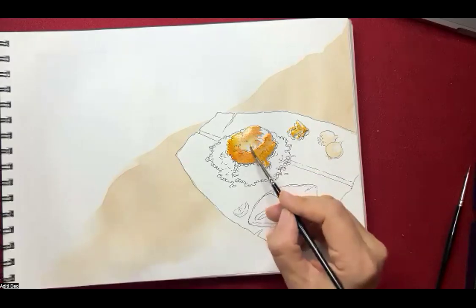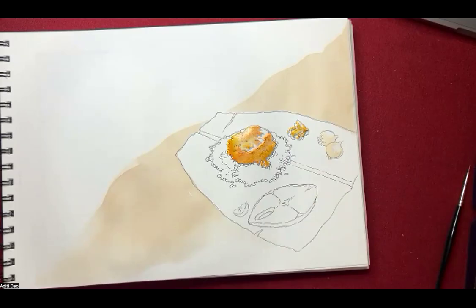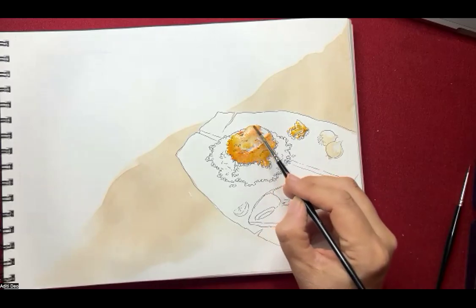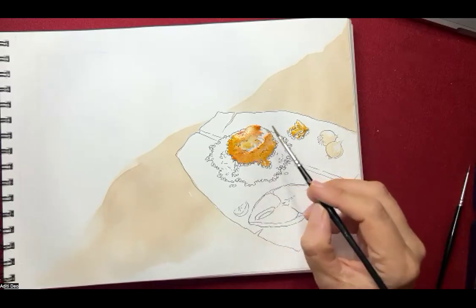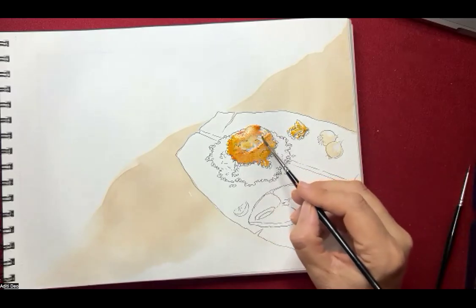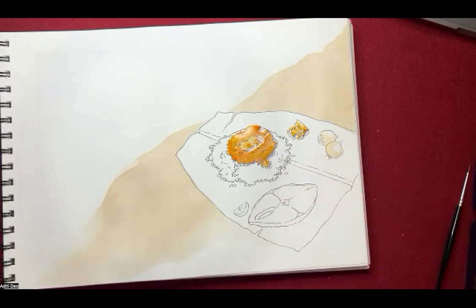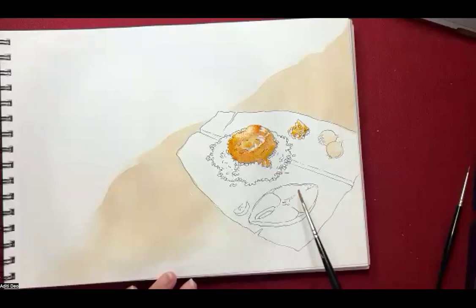I'm saying that because I have forgotten to do that. And now this can take its time to dry, while we swiftly move on to the fried fish.